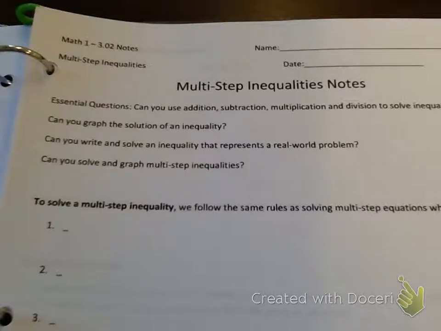Alright, today we're talking about multi-step inequalities. So, our essential questions are, can you use addition, subtraction, multiplication, and division to solve inequalities? Can you graph the solution of an inequality? Can you write and solve an inequality that represents a real-world problem? And can you solve and graph multi-step inequalities?